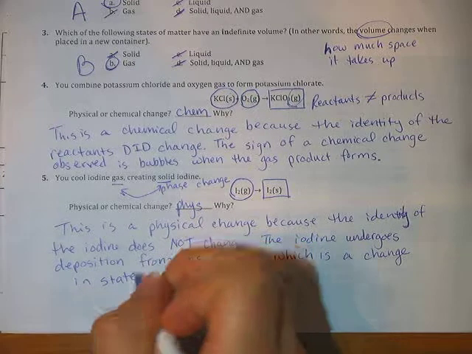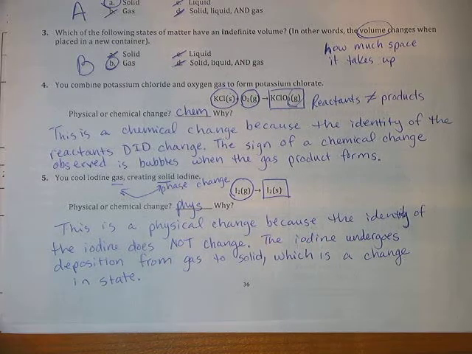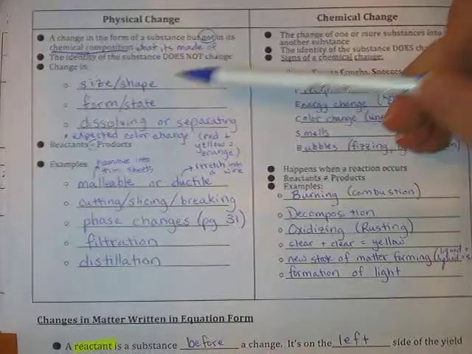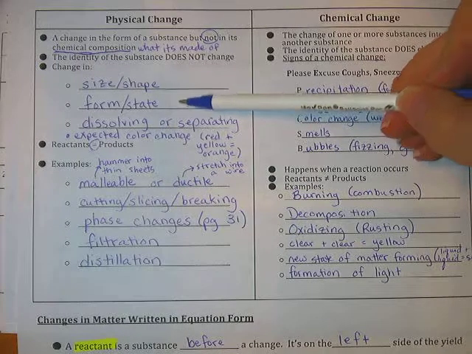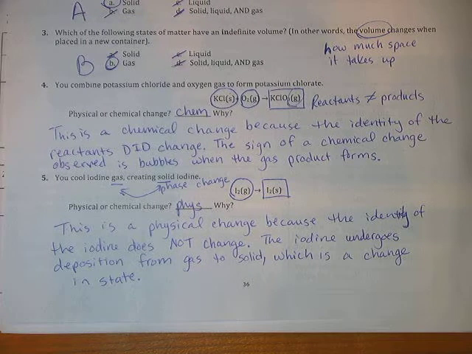And if you need further proof, again, looking back at our notes on page 33, changing form or state is a physical change. All right, at this time, unless Miss Woodlock tells you otherwise, it's time for your quiz.